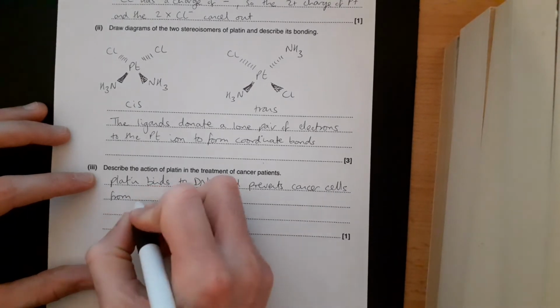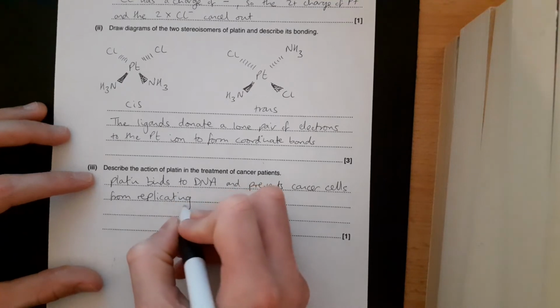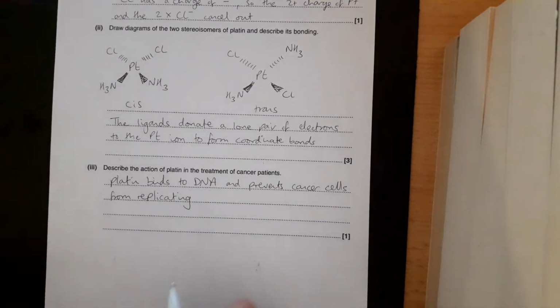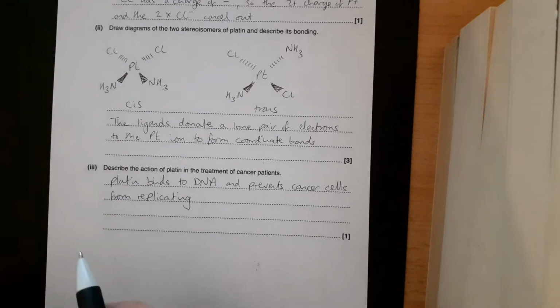Because that's the problem, right? With cancer, it's uncontrolled cell division. Your cells are dividing when they shouldn't be. So by binding to the DNA, it can stop that from happening, because it can't replicate the DNA, and then it can't replicate the cell. Okay. Moving on.